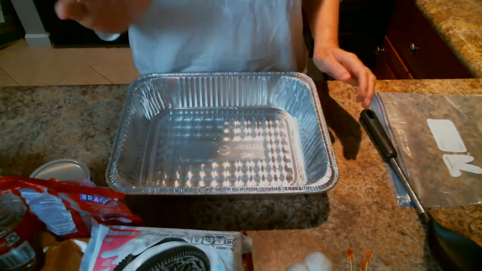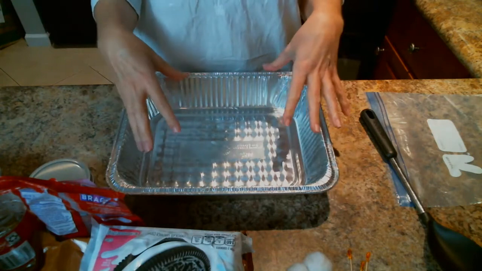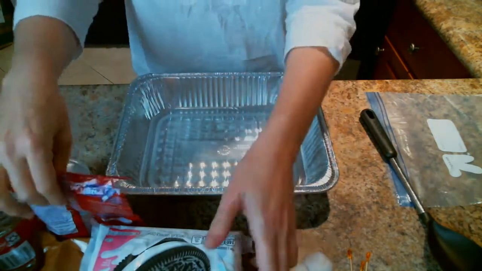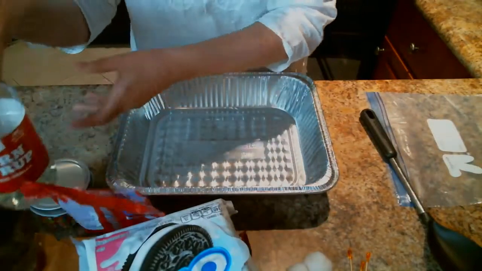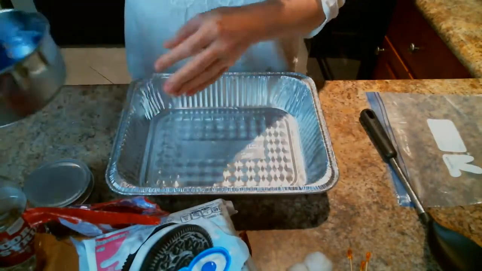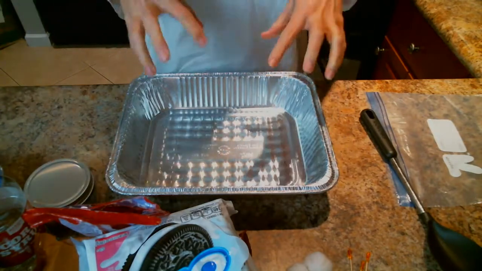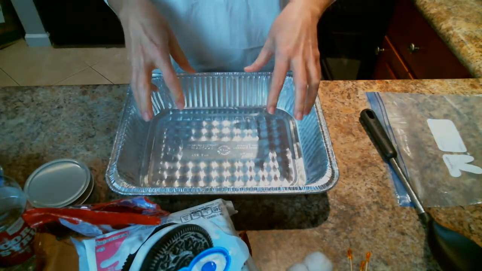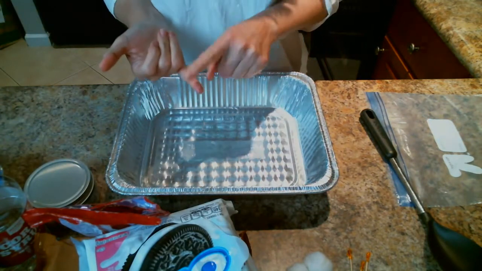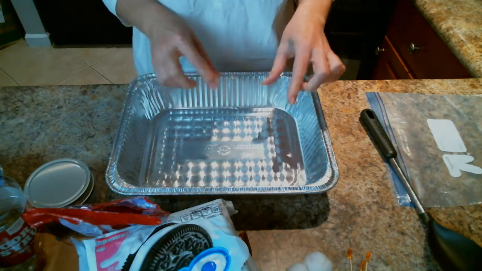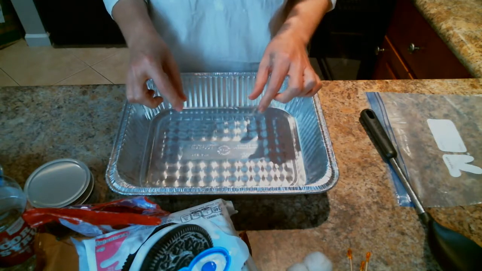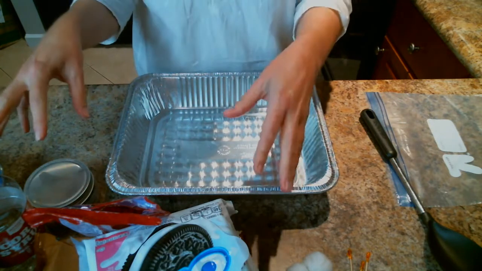All right, everyone. So in this lab, we are creating a landscape with food, cookies, so different types of cookies and candies and syrups, and I have some Jello here in order to create features of erosion and deposition, whether it be ice, water, etc. We're going to create those type of features. I'm going to simulate types of erosion and things like that with my food.